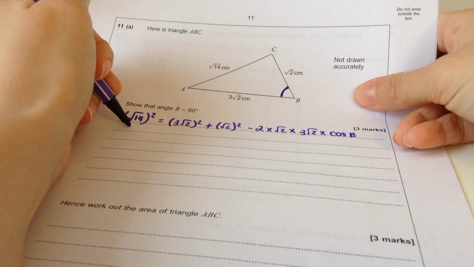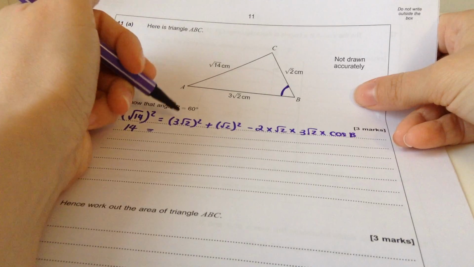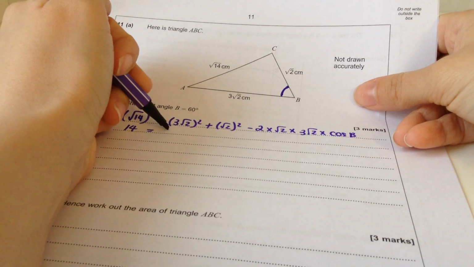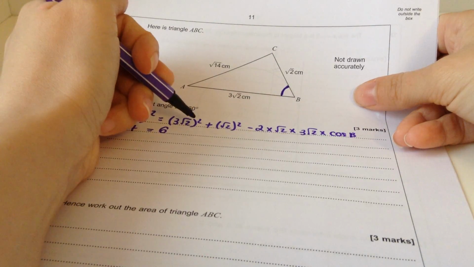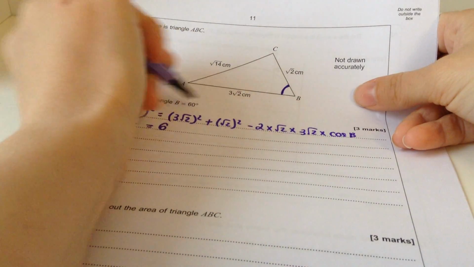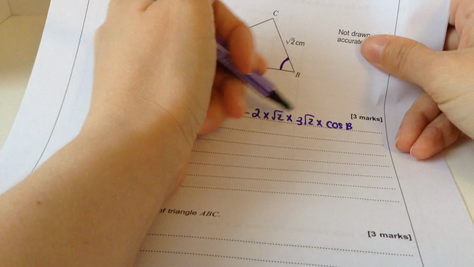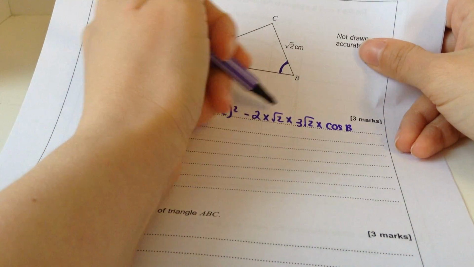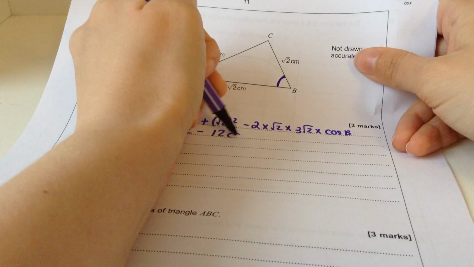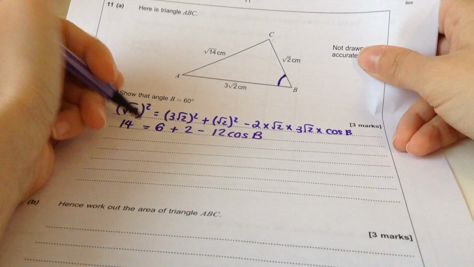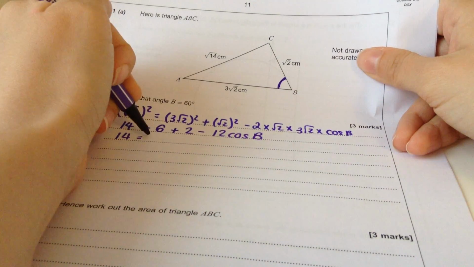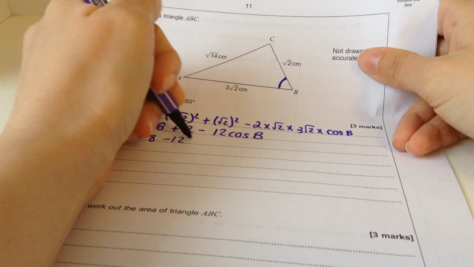Okay, root 14 squared is 14. 3 root 2 squared is 6, because root 2 squared is 2, times 3 is 6. If I times these together, root 2 times root 2 is 2, times 2 is 4, times 3 is 12. Okay, so 14 equals 8 minus 12 cos b.